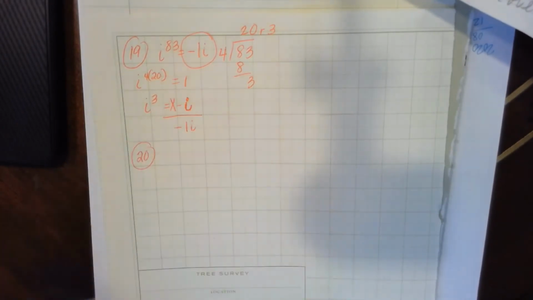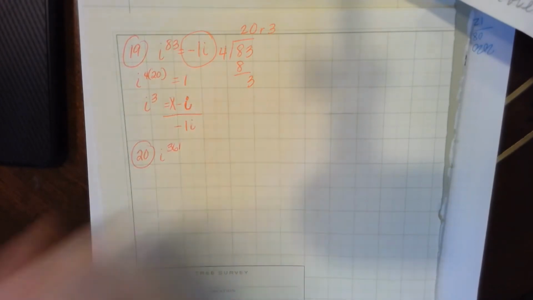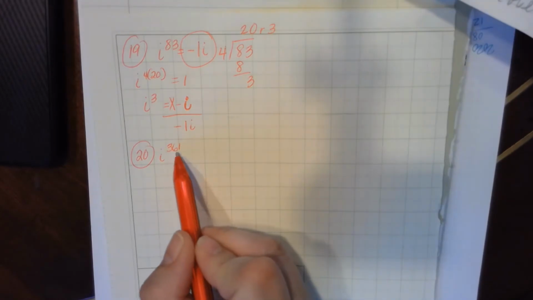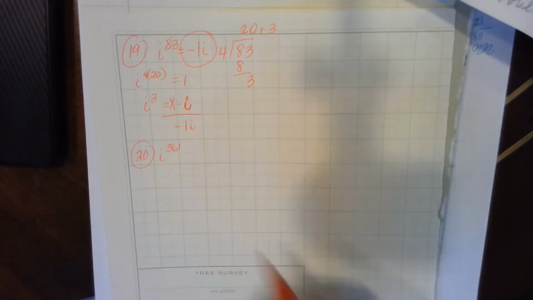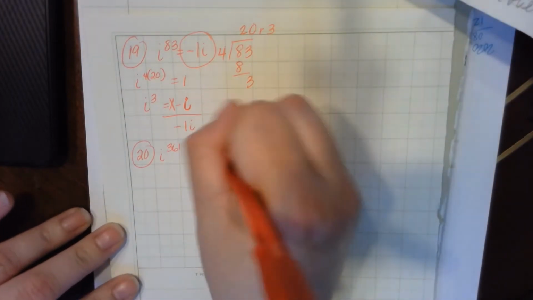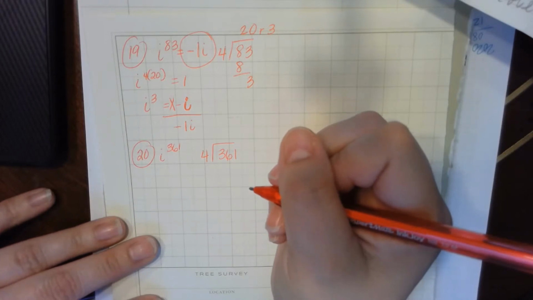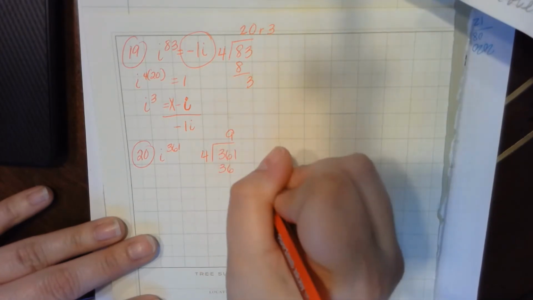Number 20. All right, and this one's a really big one, i to the 361st power. But again, I don't care if it's 361 million, it doesn't matter. We're going to divide it by 4 and knock out most of it. So 4 into 361, and you're probably putting this into your calculator. 4 times 8 is 32, 4 times 9 is 36. So that takes care of that.